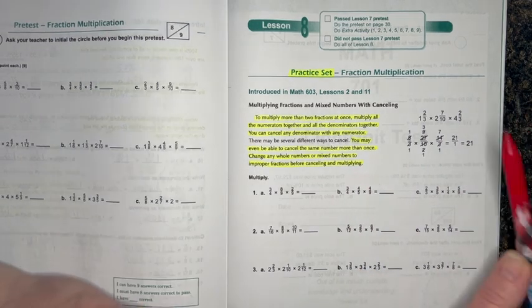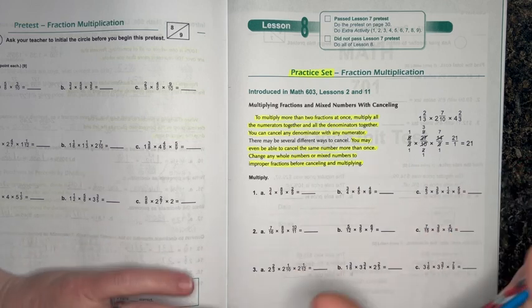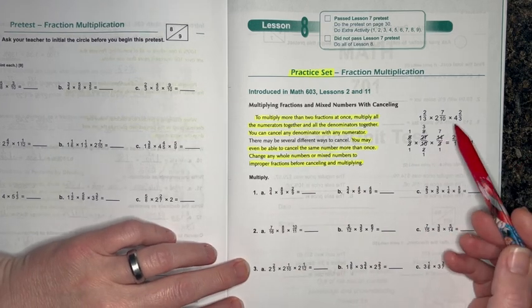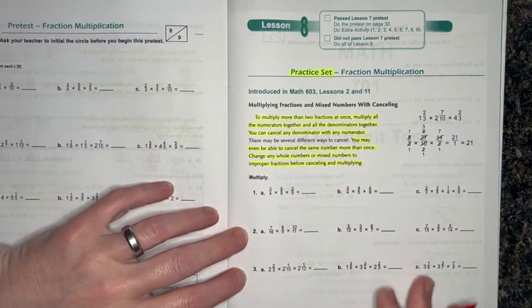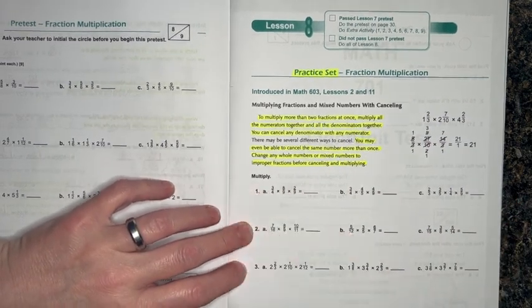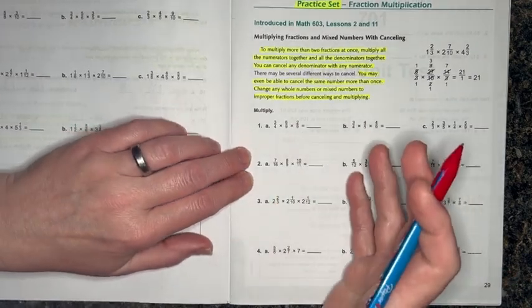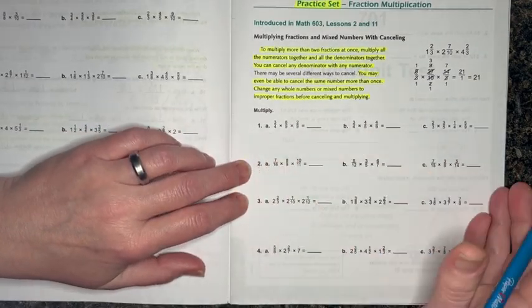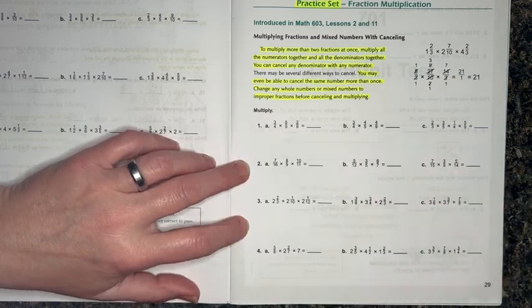So we'll go over, this gets a little messy. I'm not going to say it doesn't. We'll go over changing mixed numbers to improper fractions in a moment. But let's go ahead and start with some of these canceling, right? What is really beneficial is to cancel beforehand, before you multiply, because then we get rid of all the extra stuff.